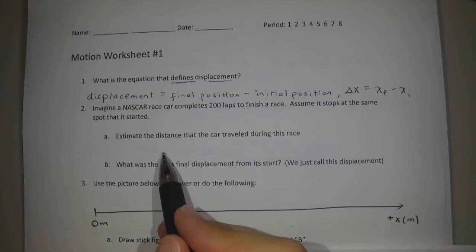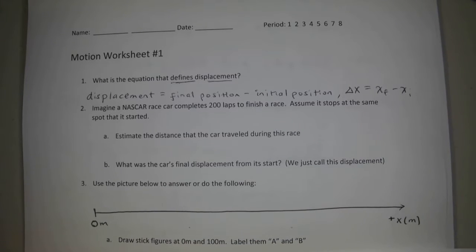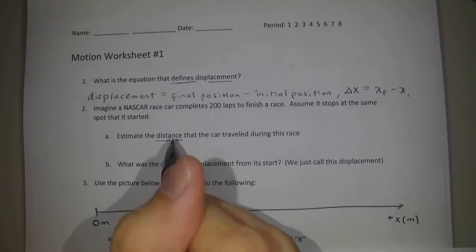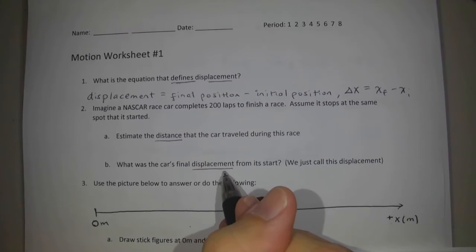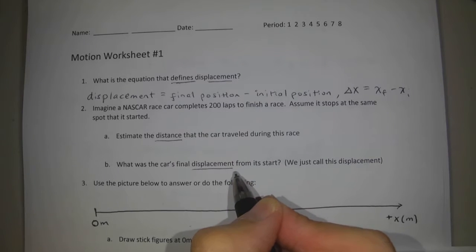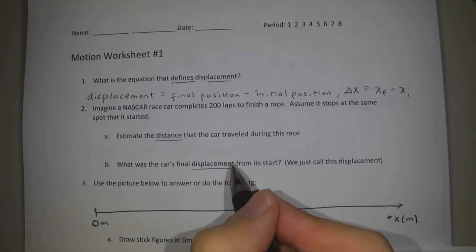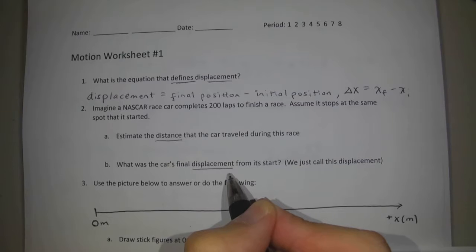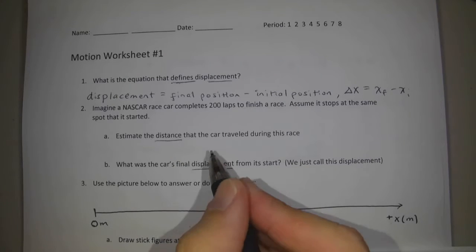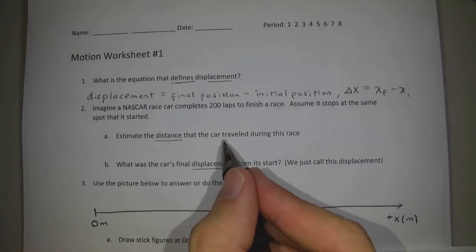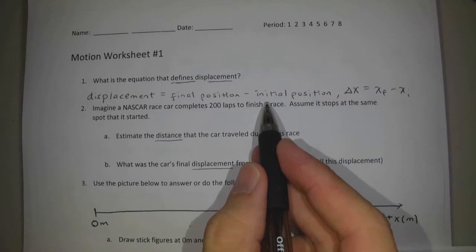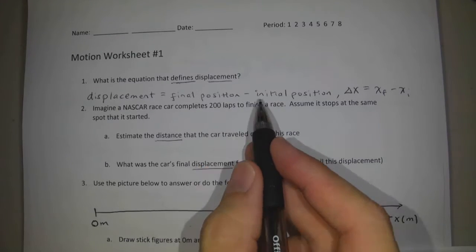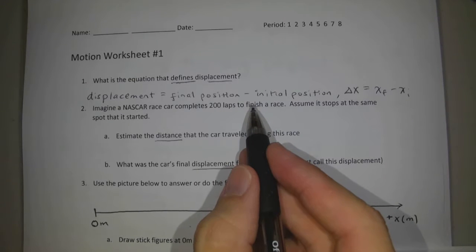Okay, for the following 2 questions, which I won't read, the real key comes down to understanding the definition of distance and displacement. I just went over the definition of displacement here. And I'll give you a tip. One of these 2 would be answered as 0 meters because it is 0 meters away from where it started. Like its initial position and final position are the same.